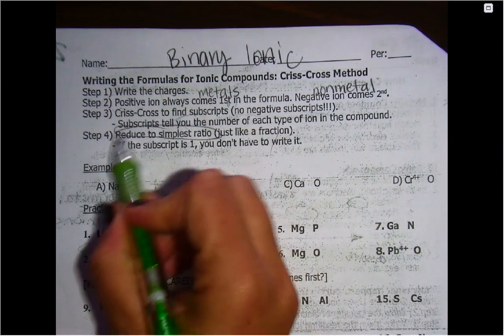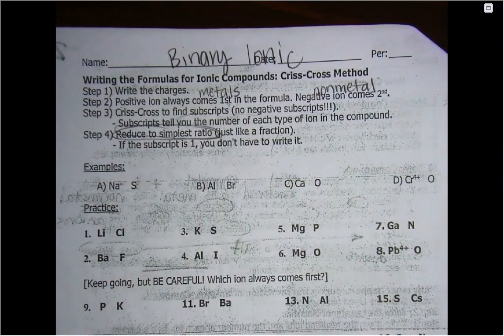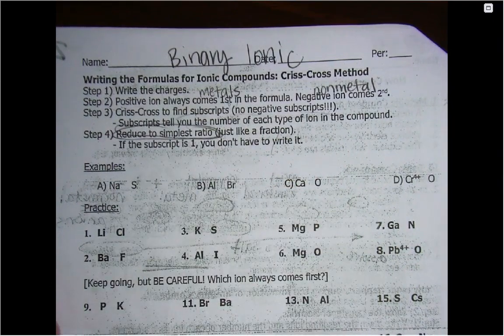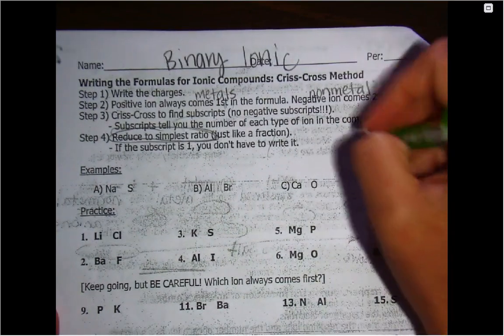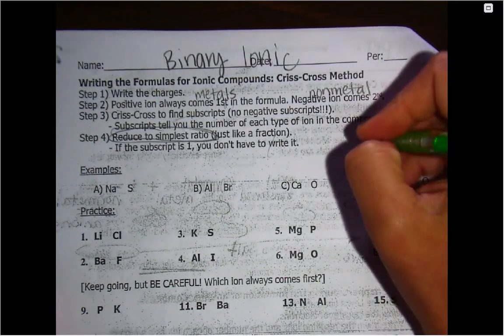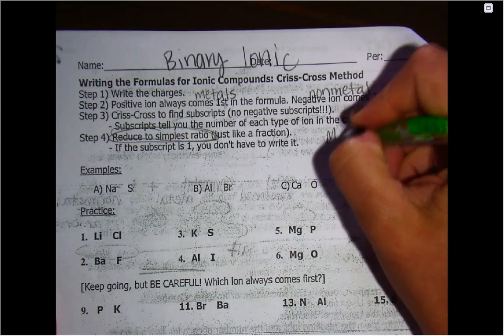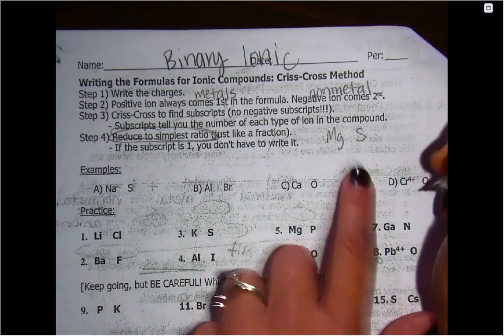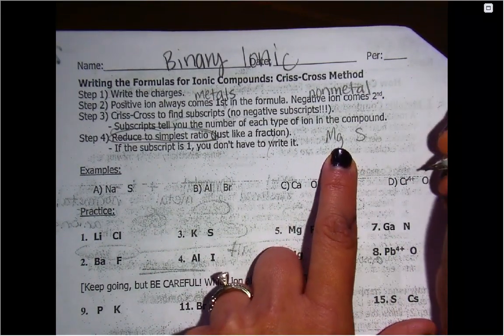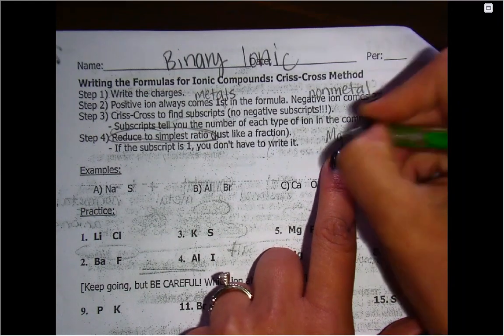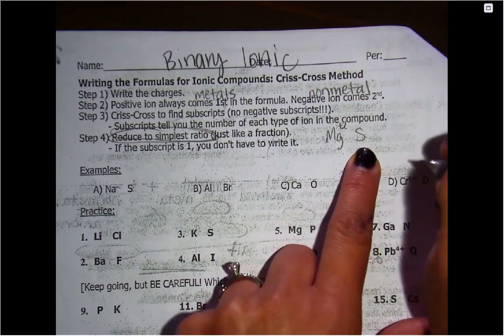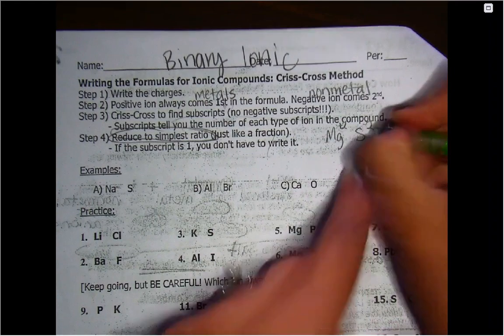So for example, in today's warm-up, you guys had something that was, what, magnesium sulfide, right? MgS? Yeah. All right, so with Mg and S, you don't have to write this, by the way, okay? What would be the charge for magnesium? A +2. What would be the charge for sulfur? -2, right? Because that's what we saw at the end.